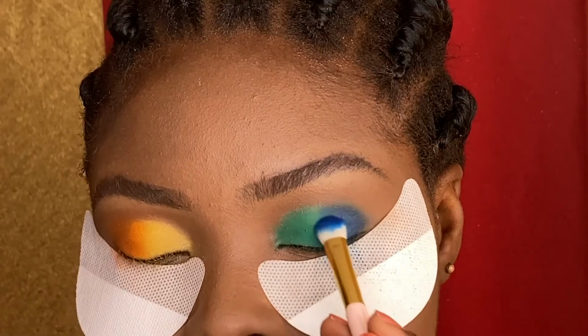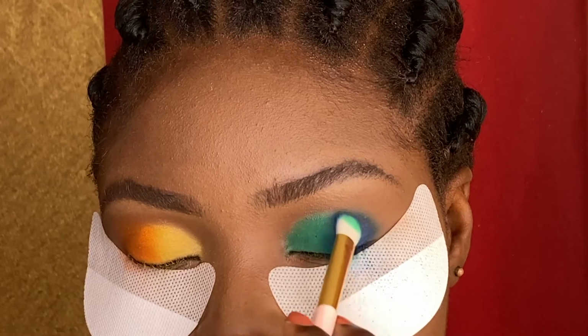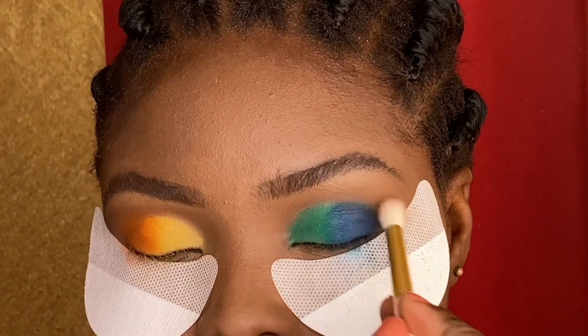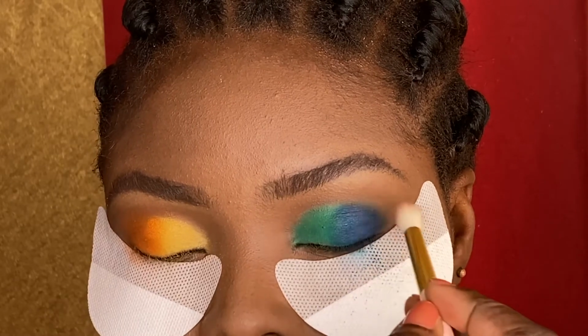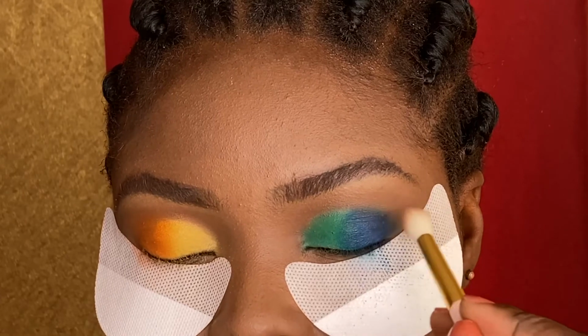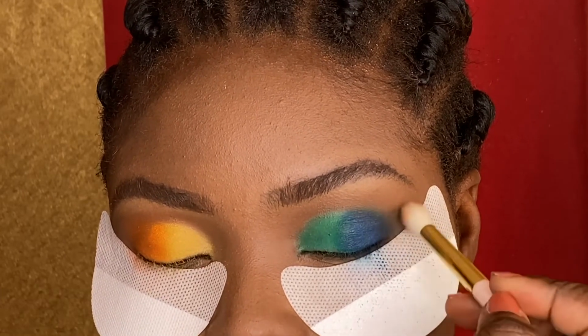So fam, I make sure I go in and blend. So in applying eyeshadow, you have to make sure that you blend well, and so I am going to finish by blending the edges to avoid any harsh lines or any lines of demarcation.